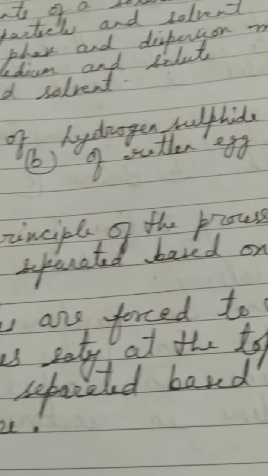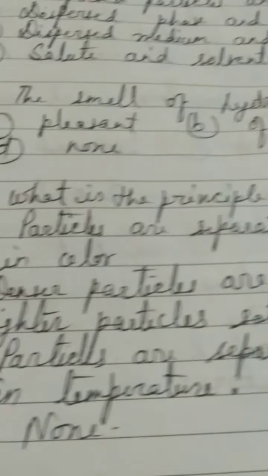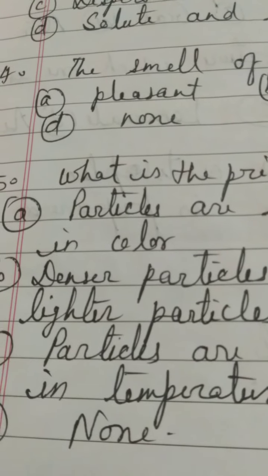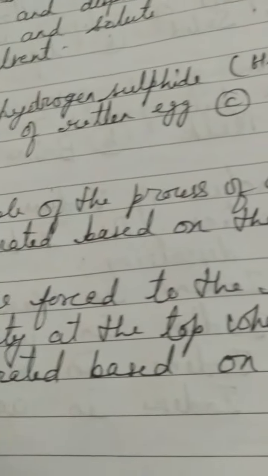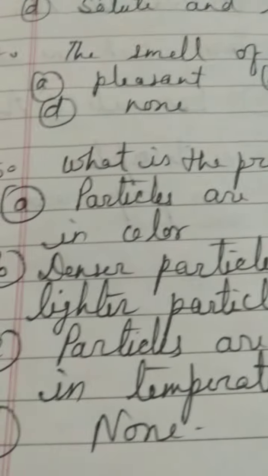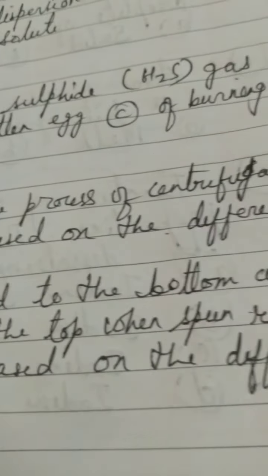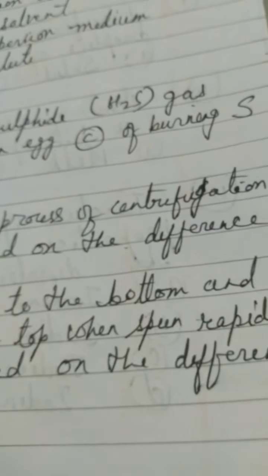What is the principle of the process of centrifugation? Centrifugation, you know, is used to separate colloidal mixture. So what is the principle of centrifugation? Enough knowledge has been given about centrifugation. Particles are separated based on the difference in color. No, that is chromatography. Denser particles are forced to the bottom and lighter particles stay at the top when spun rapidly.